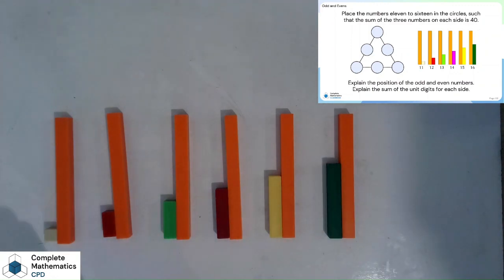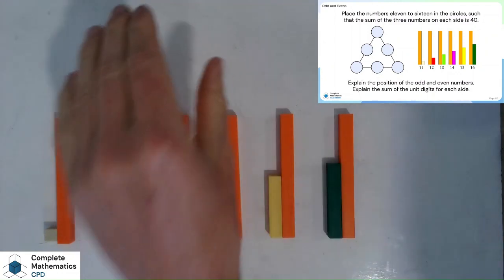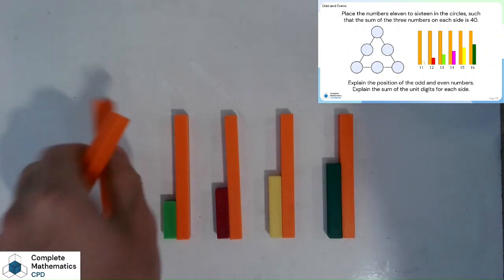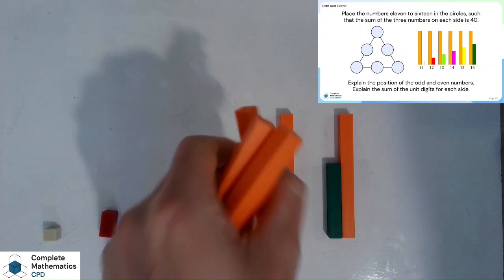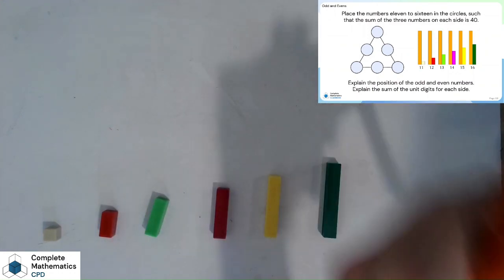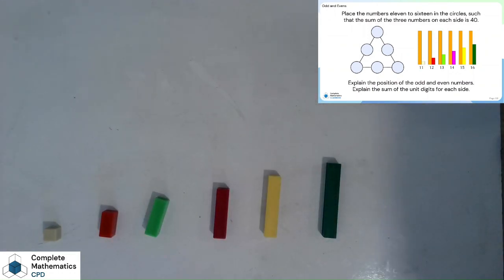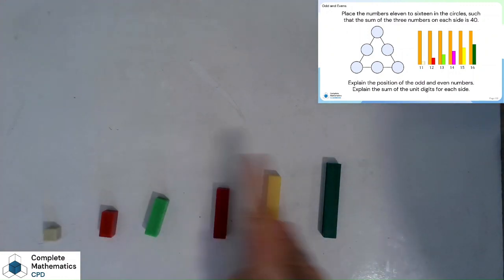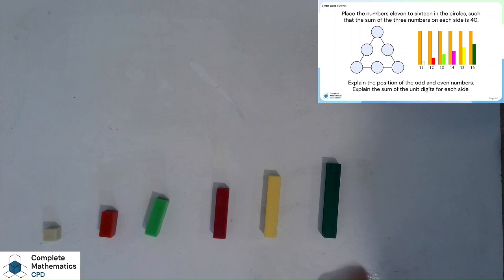So no matter where you place these numbers, every single one of the six circles will have a number which has a 10 and some units as well. So what we can actually do is literally ignore all the 10s to begin with. It's almost a bit like coding in statistics. And then the problem becomes, can we place these six numbers, 1 to 6, in the circles such that the sum of the three numbers on each side is just 10?